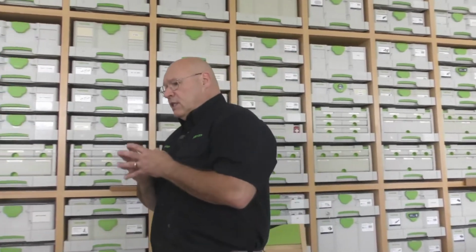So I wanted to cover that at the very end, and remember this, if you buy a Festool sander and it's the first time, make sure you have a Festool dust extractor, because it's not just the sander, it's the system.